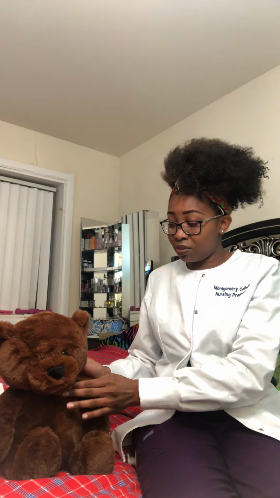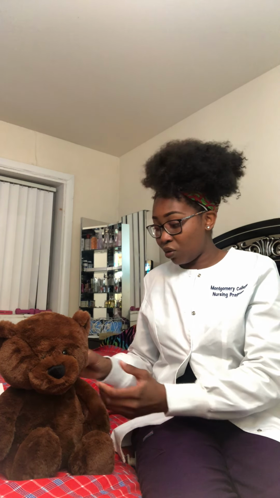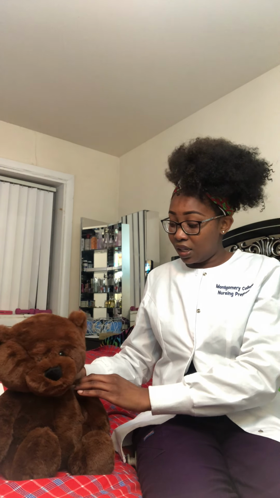I can go ahead at this point and check the skin turgor. Skin turgor is good. At this point, I can also check for jugular vein distension. The jugular vein is not distended.